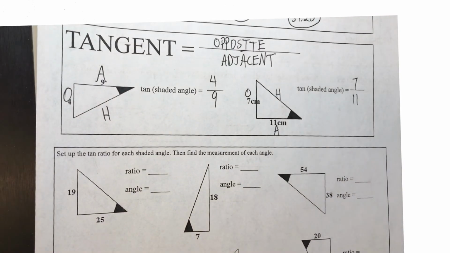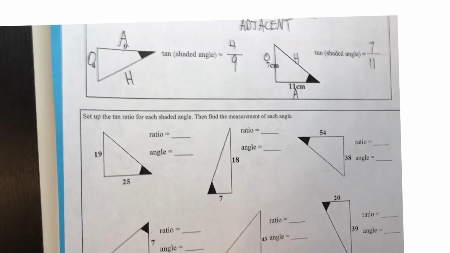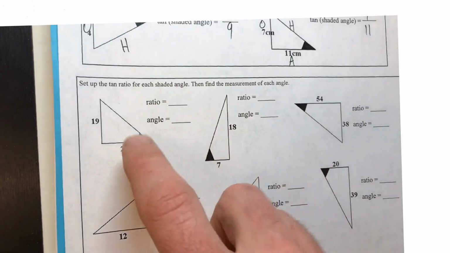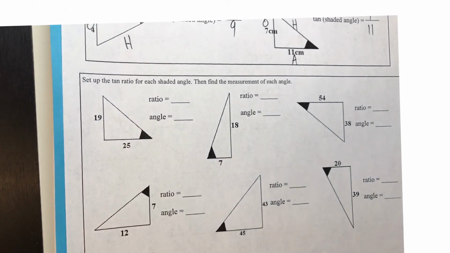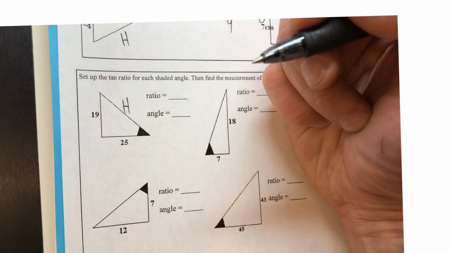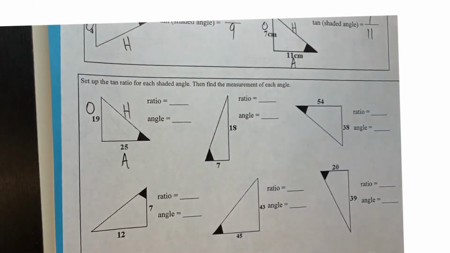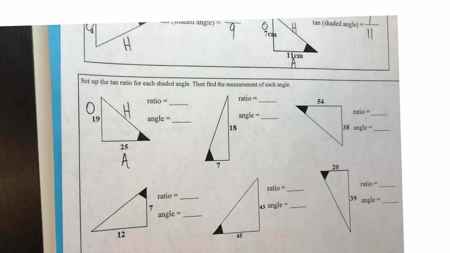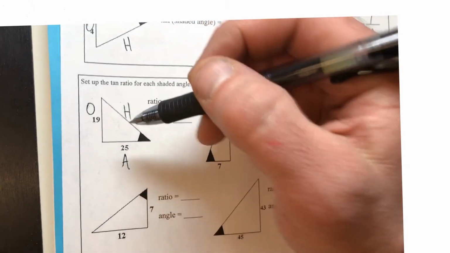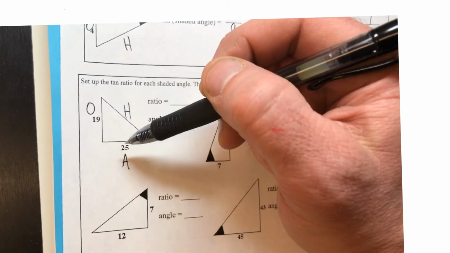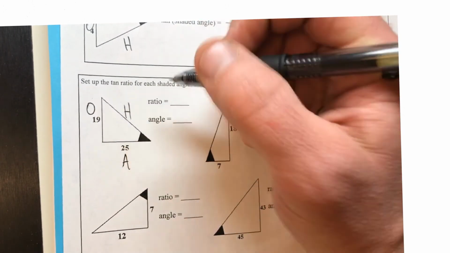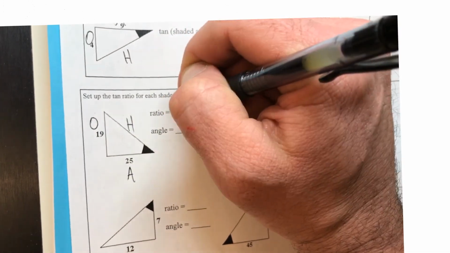Okay, now we've already had a bunch of little building blocks today, and what we're going to do is put all those together. On this one, let's label it first. Which one is the H? Blank. Which one's the A? 25. Which one's the O? 19. Tangent is opposite over adjacent, so that's 19 over 25.